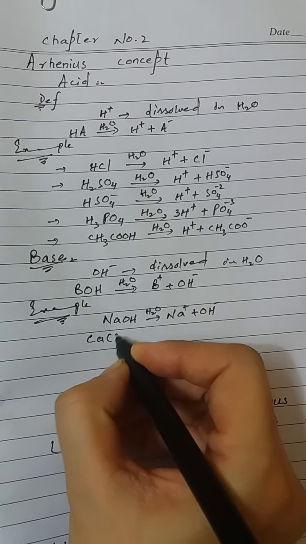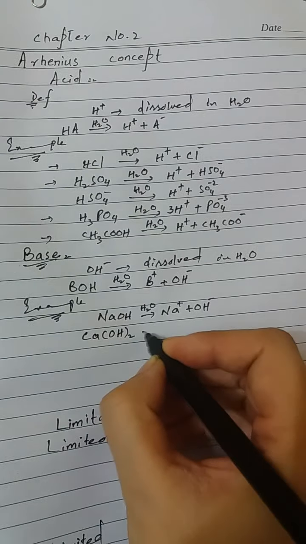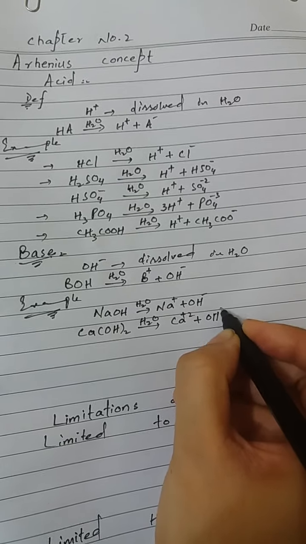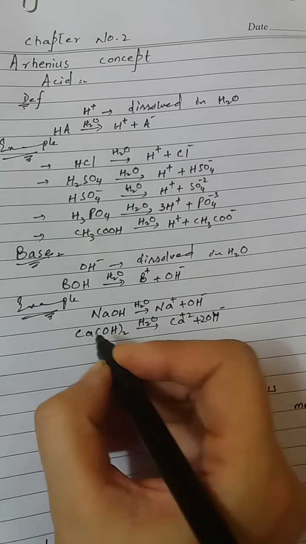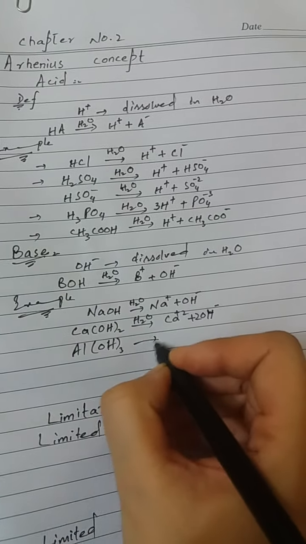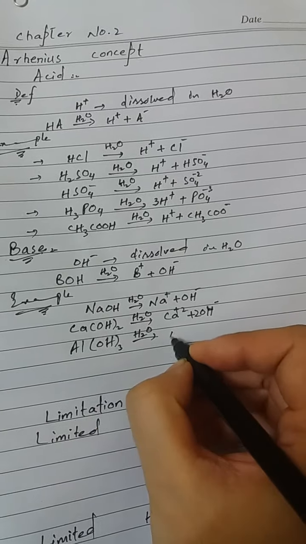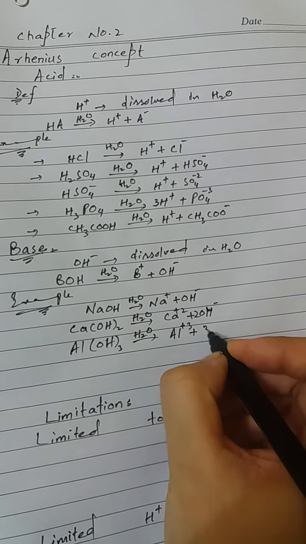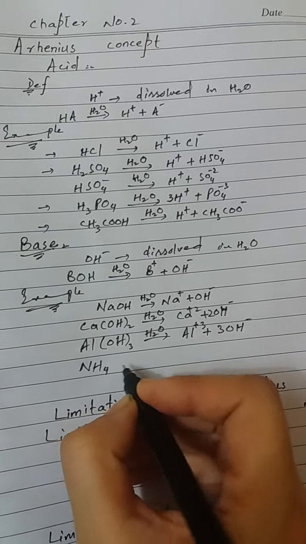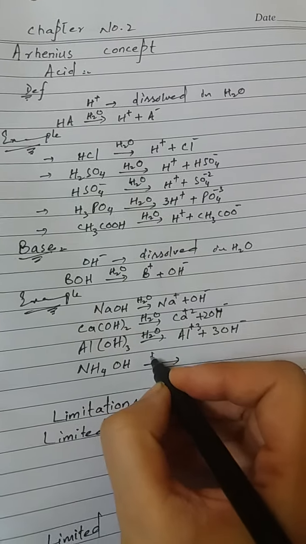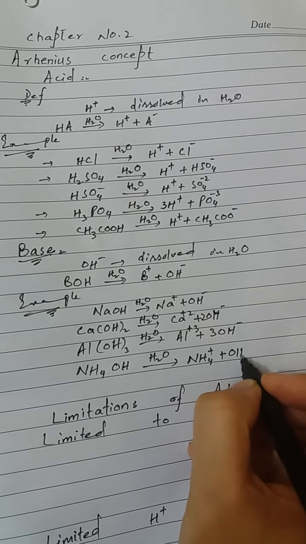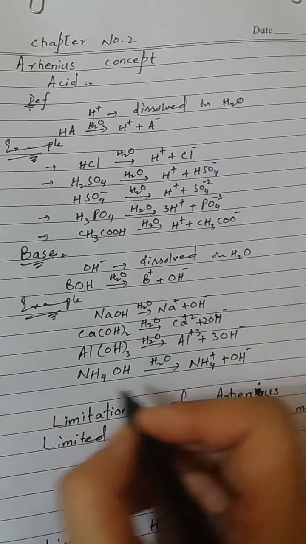Similarly, calcium hydroxide is also a base because when it is dissolved in water, it produces calcium ion and hydroxide ion. So it produces hydroxide ion, that's why it is a base. Similarly, aluminium hydroxide also produces hydroxide ion when dissolved in water. It produces aluminium ion and 3 hydroxide ions. Similarly, NH4OH, ammonium hydroxide, when dissolved in water, also produces ammonium ion plus OH negative ion, hydroxide ion. So it is also a base.